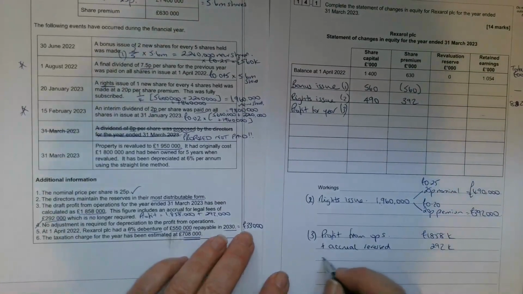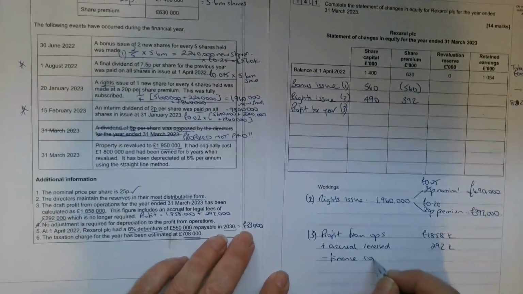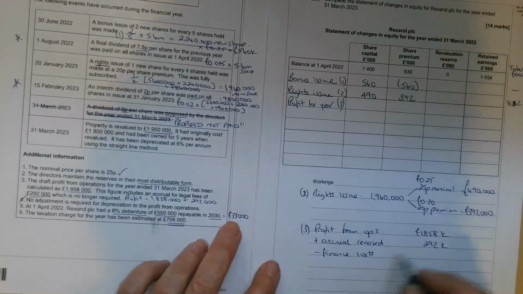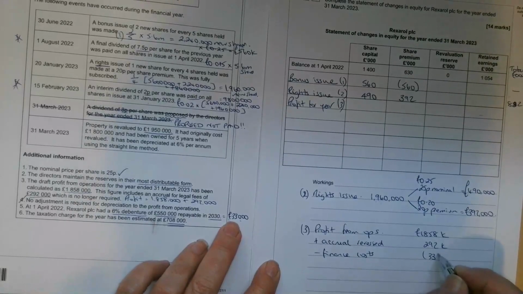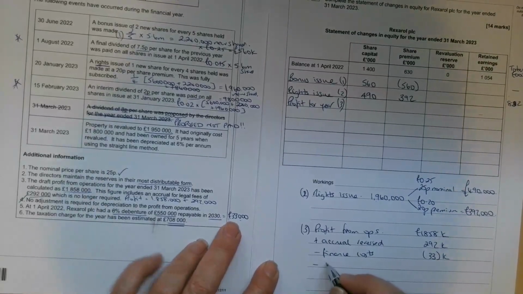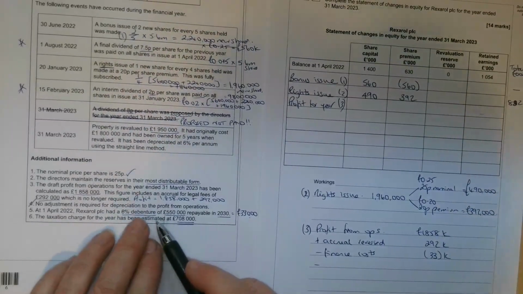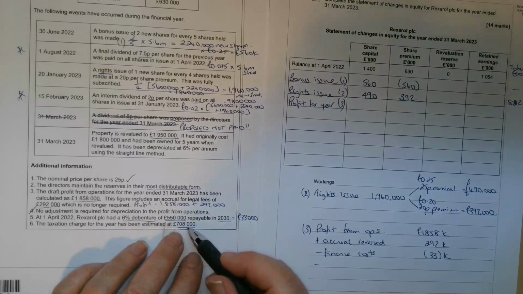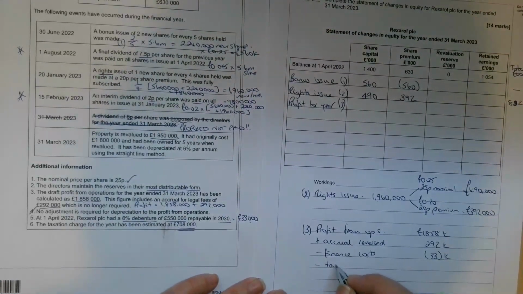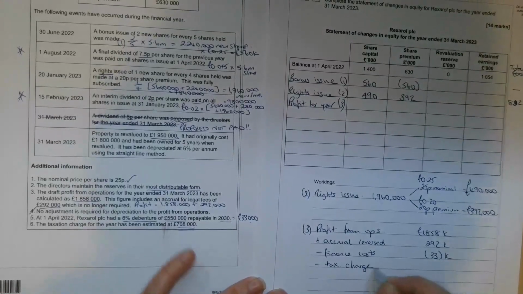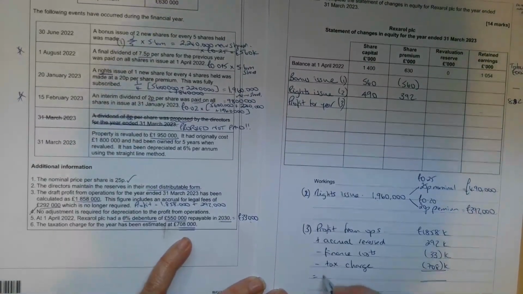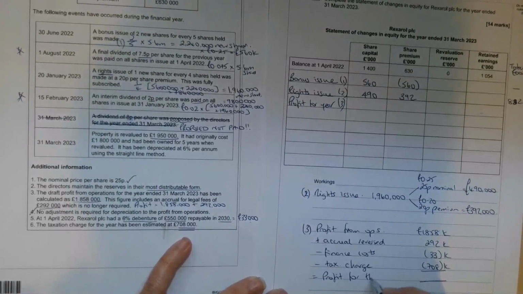But then we've got to pay finance costs. So remember the £33,000 worth of interest, that was 6% of £550,000. So that's 33,000 coming off. And then we've also got some tax to provide for. This isn't the tax paid that we would need to use for a cash flow statement. This is the tax has been estimated for the year. So we're kind of accruing for this tax. So taxation, tax charge, 708,000 coming out there.